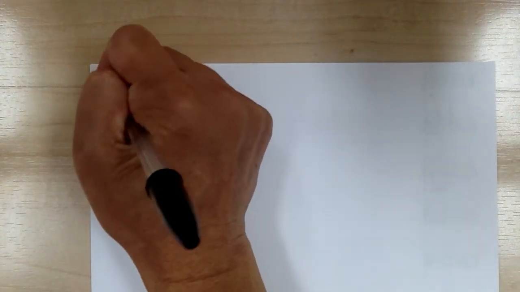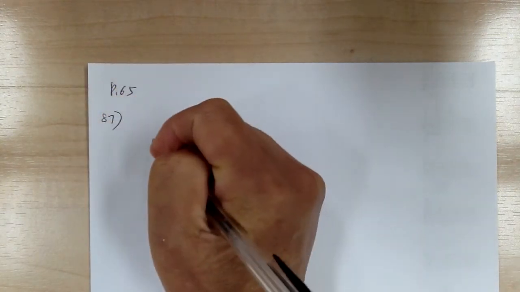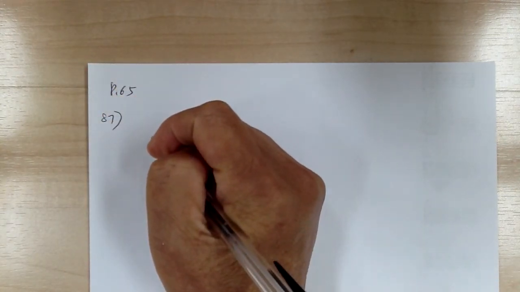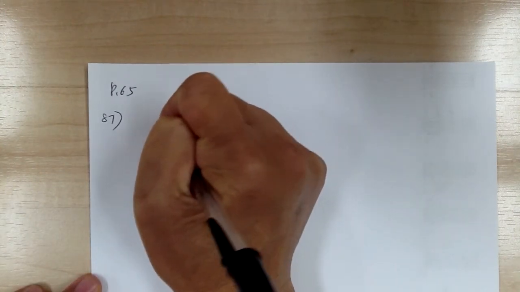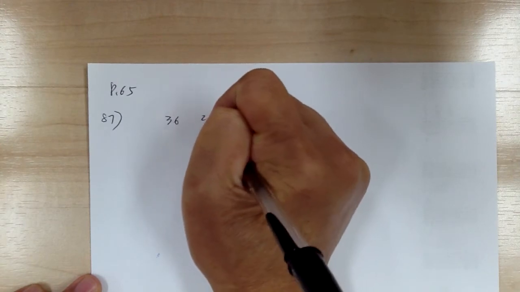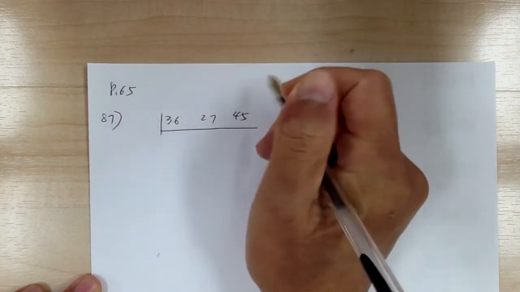Let's go to page 65 and start with number 87. This one you're looking for the GCF of 36, 27, and 45. Okay, so 36, 27, and 45. Now to look for GCF, we're going to just go and divide.